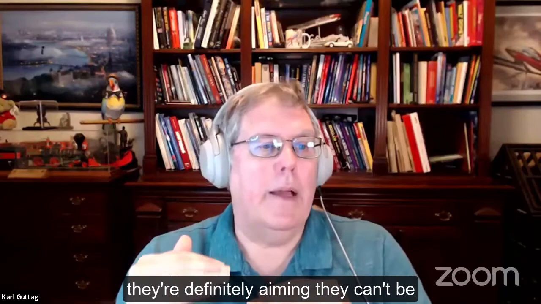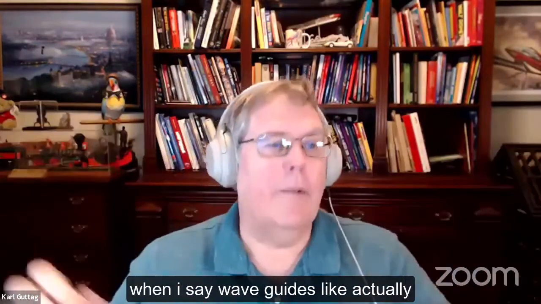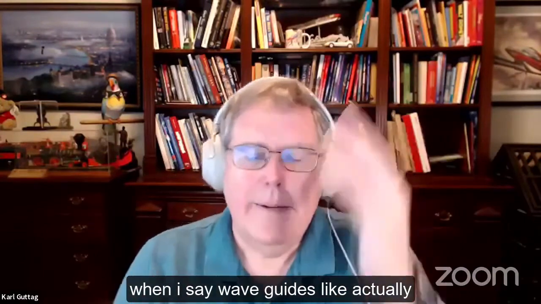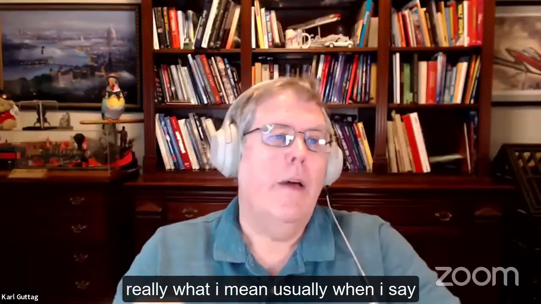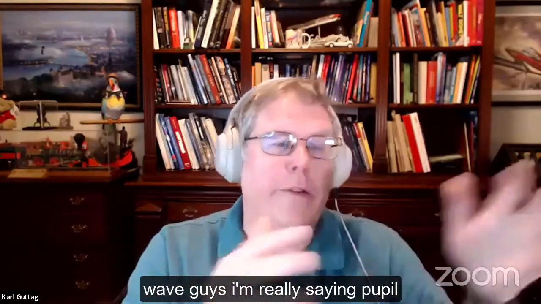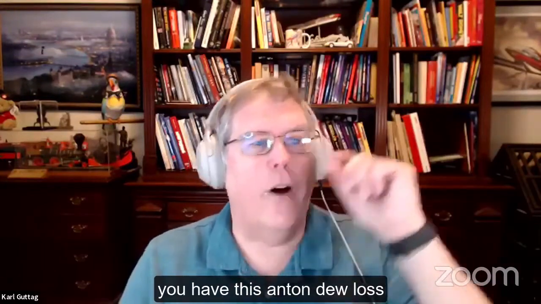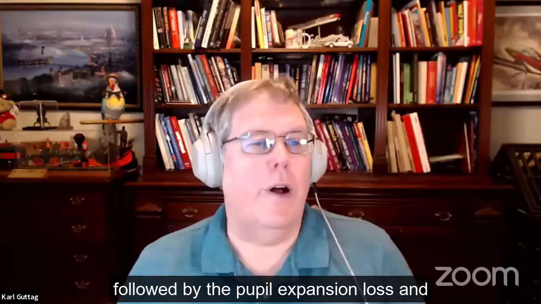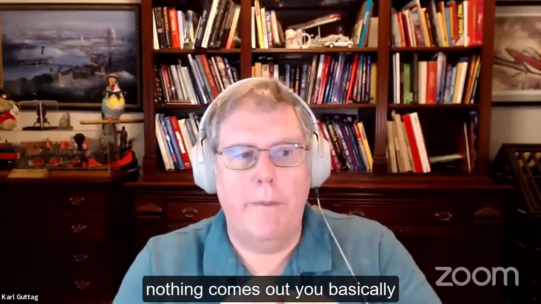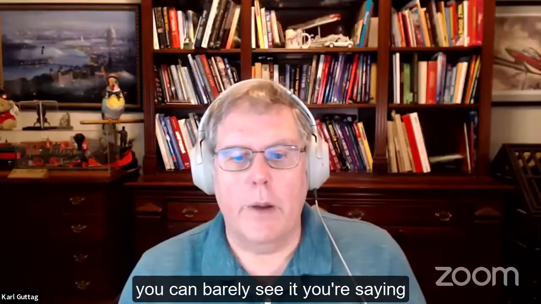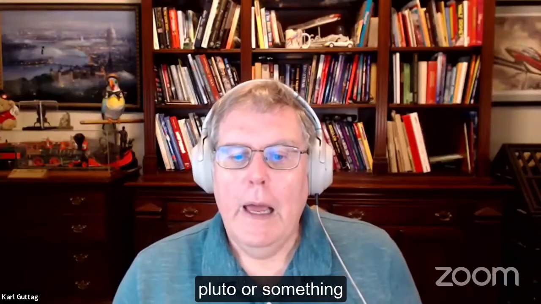They can't be aiming at waveguides. They've got to be going for non-pupil expanding. When I say waveguides, actually, a RIM is a kind of waveguide by what people call waveguides today. Usually when I say waveguides, I'm really saying pupil expanding waveguides. You just can't do the pupil expansion. You have this étendue loss followed by the pupil expansion loss. And when you do that, nothing comes out. You basically have thinned it out to the point that you can barely see it. It's like looking at the sun from planet Pluto or something.